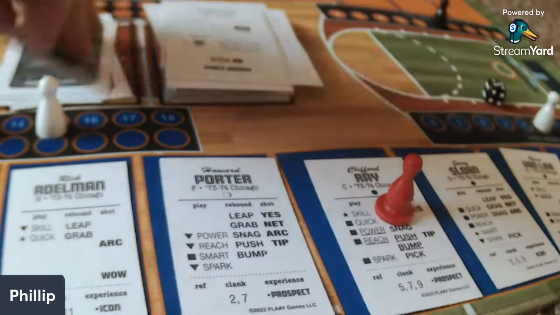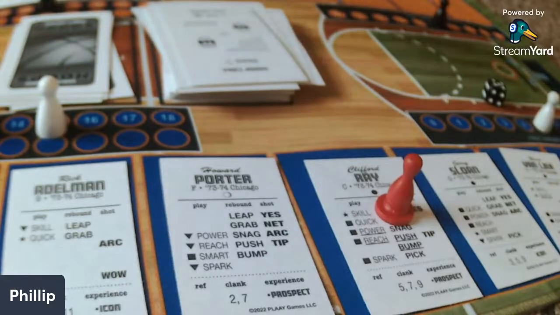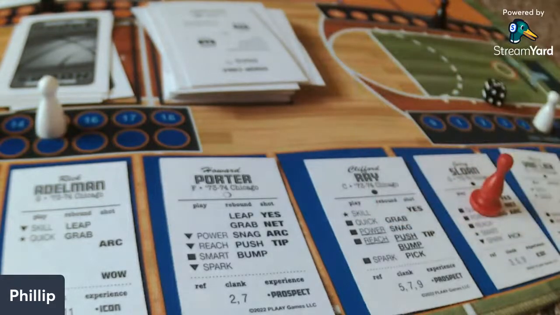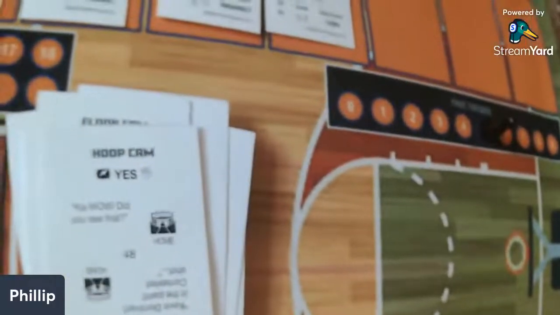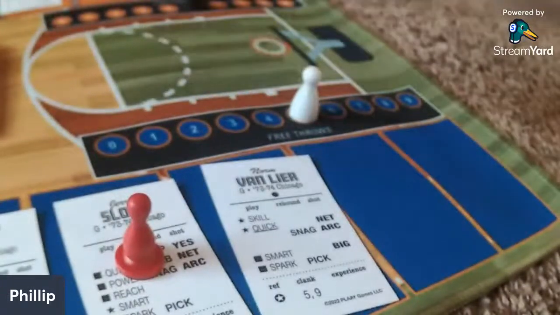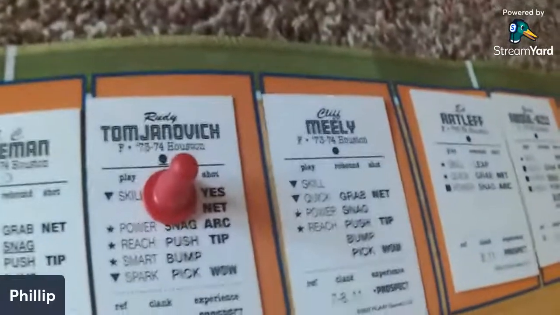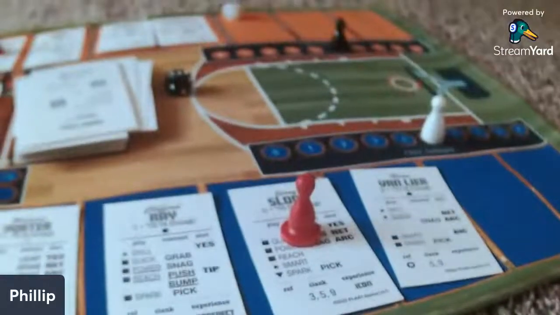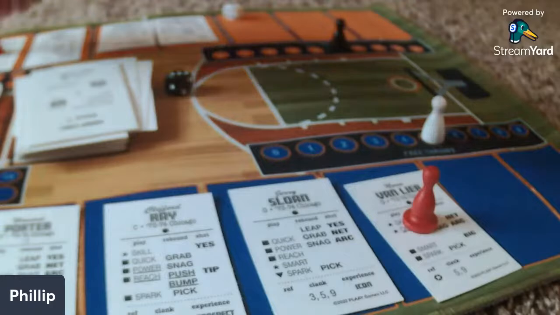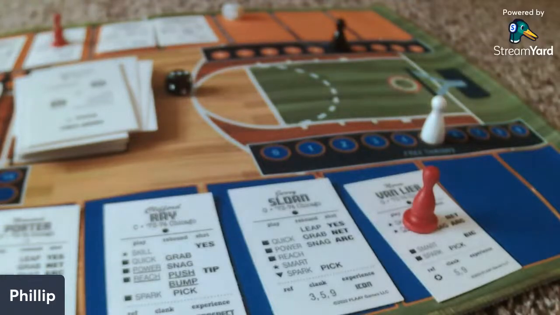So we go to the next card, and Tomjanovich and Sloan. Yes, this can be denied because of the hand symbol. So we will check, and that is a 3, and that is power. Tomjanovich has a star on the power, so this one will be denied. No additional points for Sloan there. So Lear and Mealy for Houston.